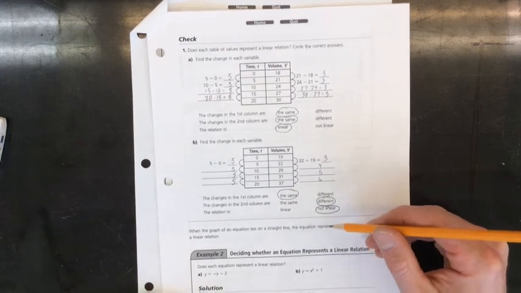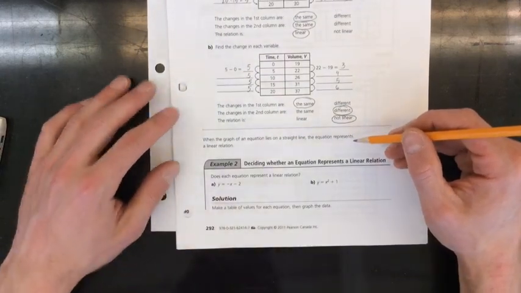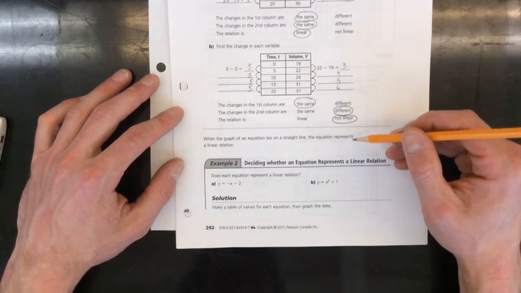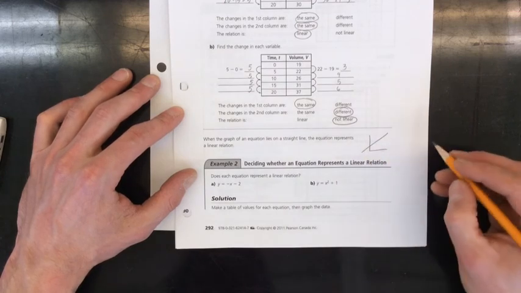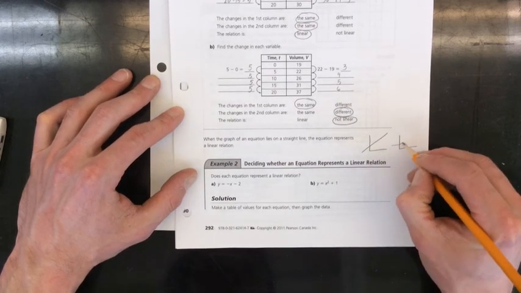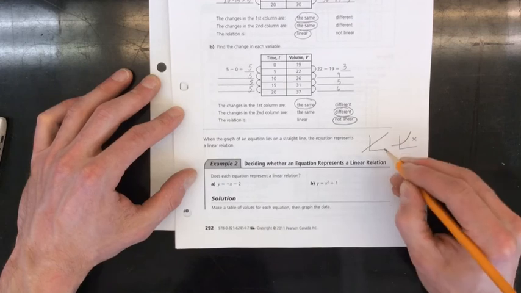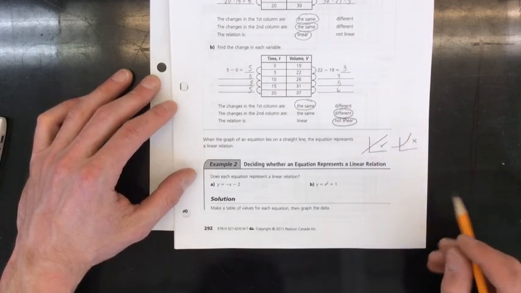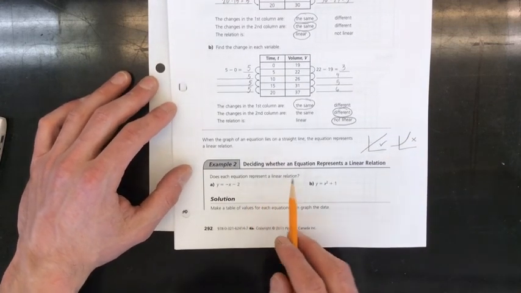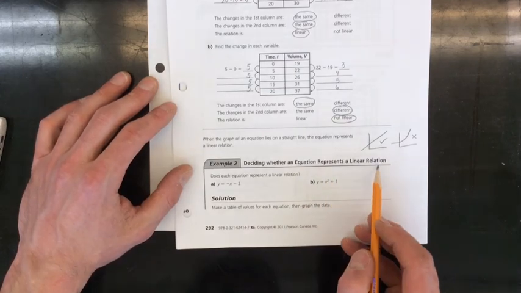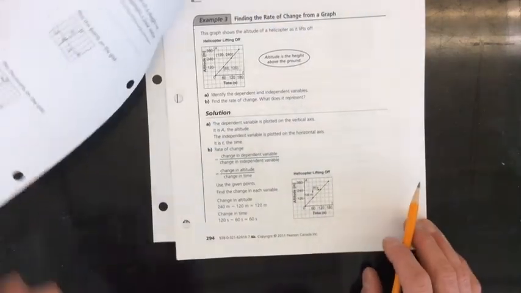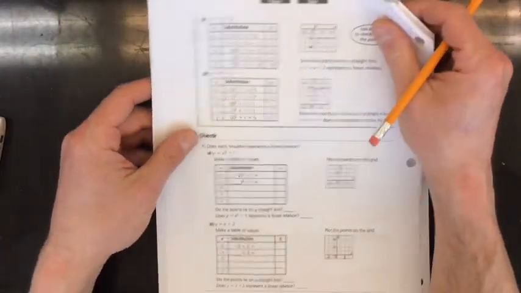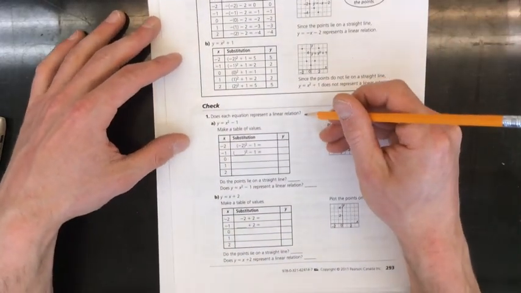So when a graph of an equation lies on a straight line, the equation represents a linear relation. So this is a linear relation, and this is not a linear relation. Example 2 says deciding whether an equation represents a linear relation. So I'll let you go through example 2, and I'm going to do the check value with you. So does each equation represent a linear relation?